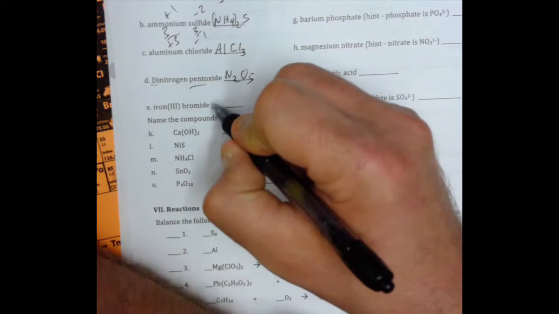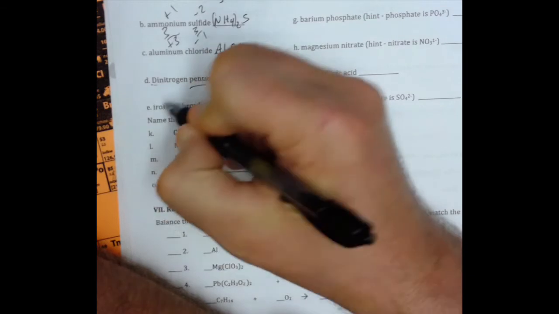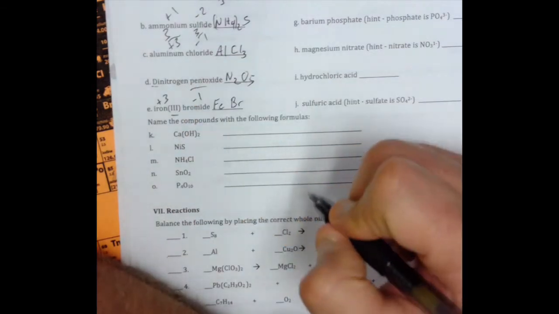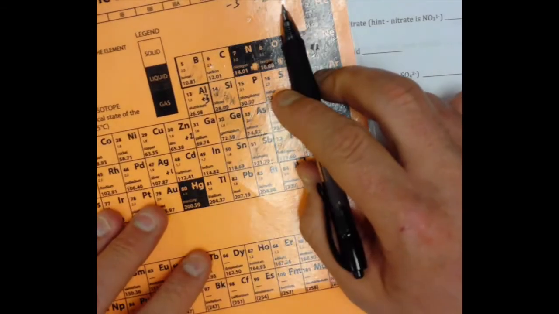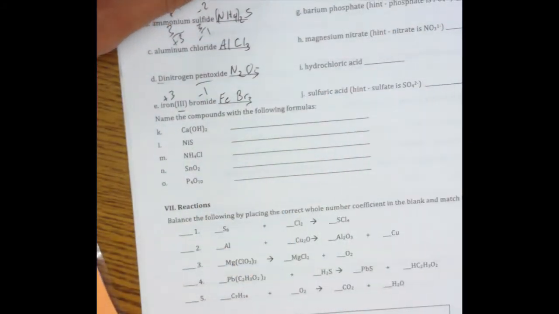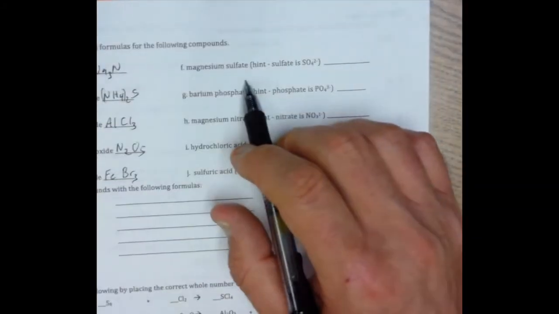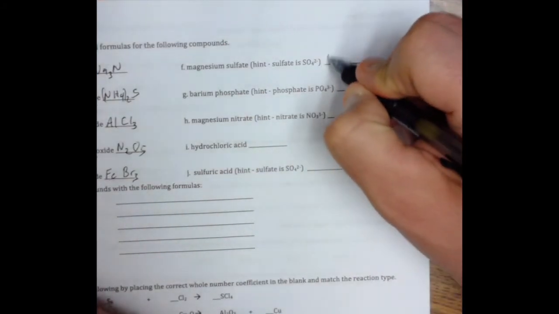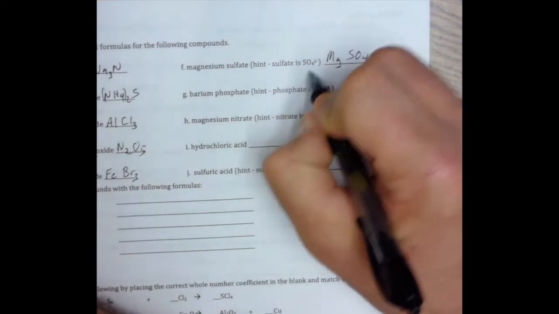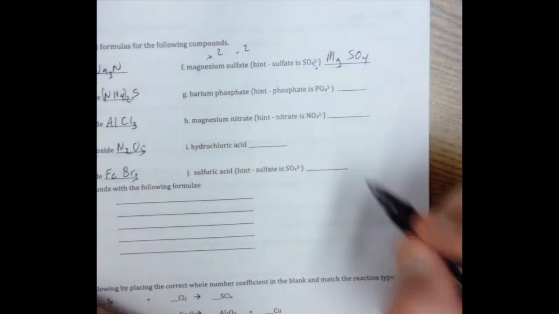Iron 3 bromide. Fe, Br. This Roman numeral 3 tells us that the charge of the iron is +3. Charge of bromide from the periodic table, -1, right? So that means we need 3 -1s to balance that out. Magnesium sulfite. Mg. Sulfite is SO3, found on the back of the periodic table. It has a -2 charge. Well, magnesium has a +2 charge, so that one's done.